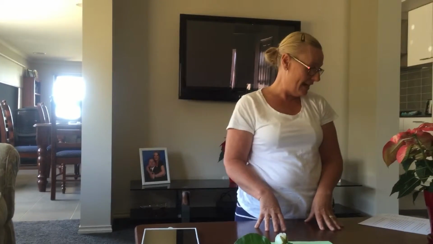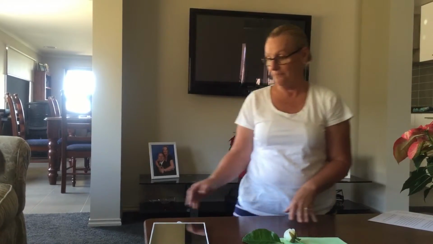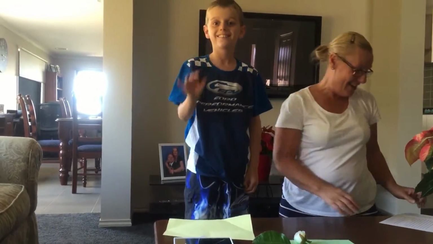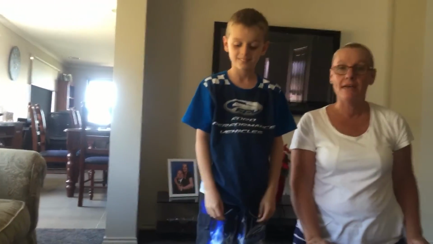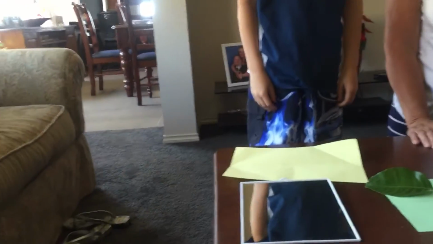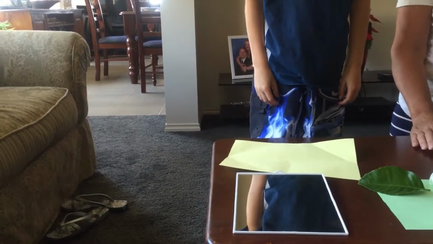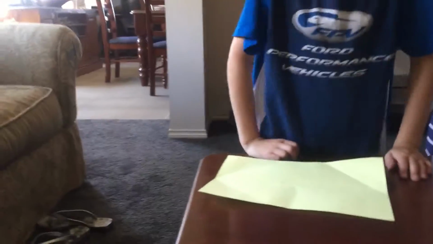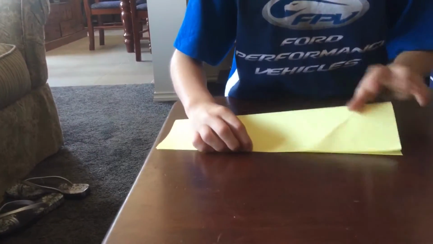At this stage, I'd like to introduce to you my son Tarrant. Tarrant is 8. Hey, say hi. Hi. Tarrant is going to make a paper plane for us. As he folds it, you can see the lines of symmetry appearing. Would you like to show everybody how to make a paper plane, please, Tarrant?